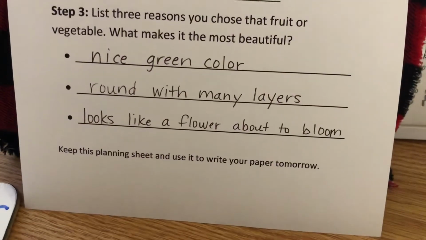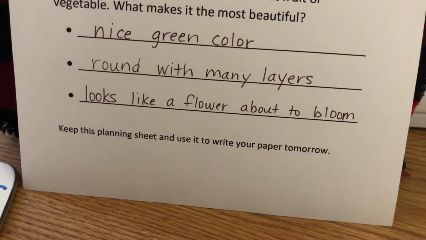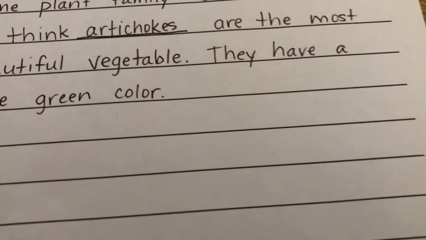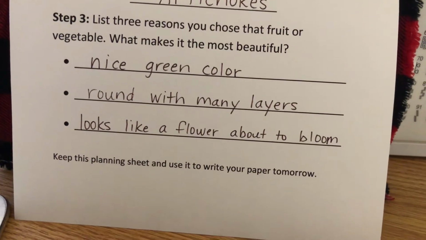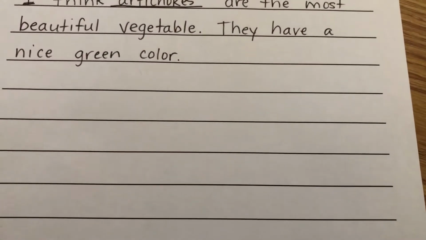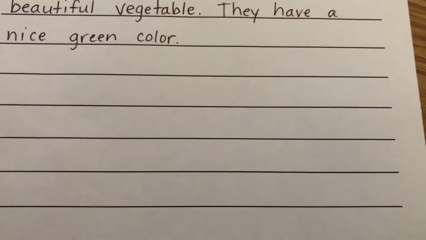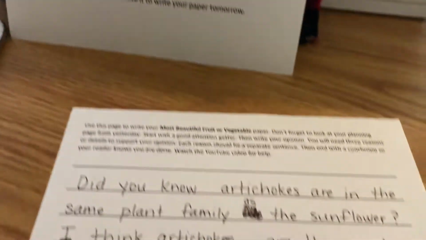Then take your next reason, round with many layers, and you'll put that into a complete sentence. So I'll write, artichokes are round with many layers. I'll write that down. Then I'll take my third reason, looks like a flower about to bloom. Then I'll write down here, artichokes look like a flower about to bloom. That's because they actually are a flower that's about to bloom. So I have to put these reasons into complete sentences here.